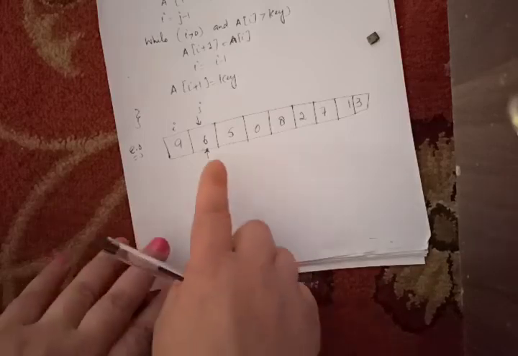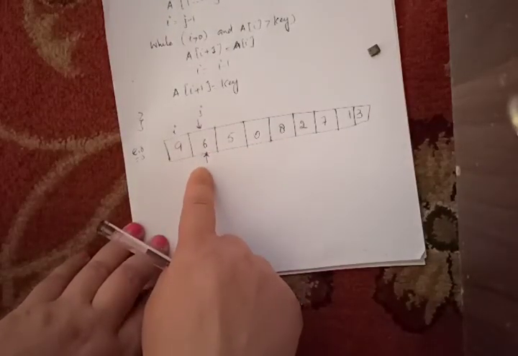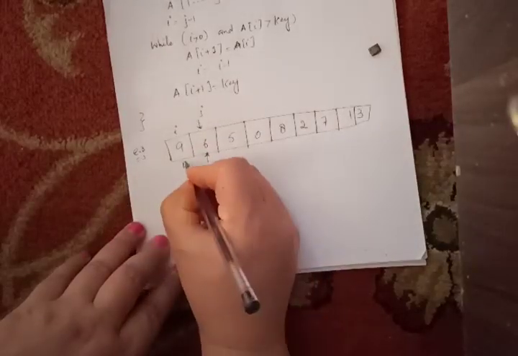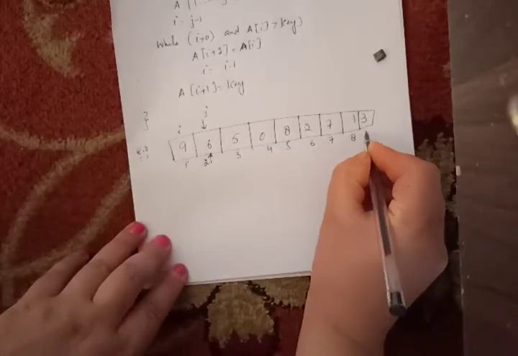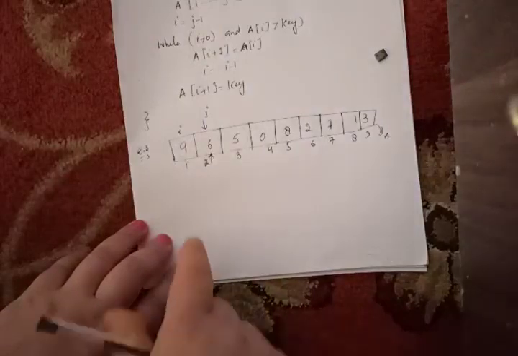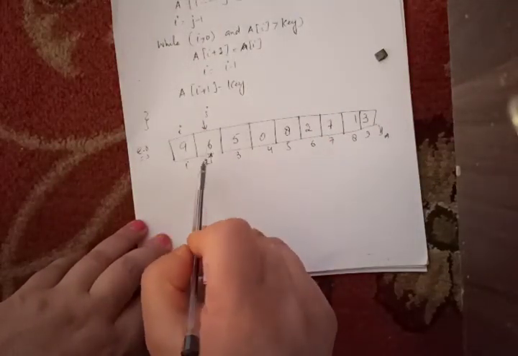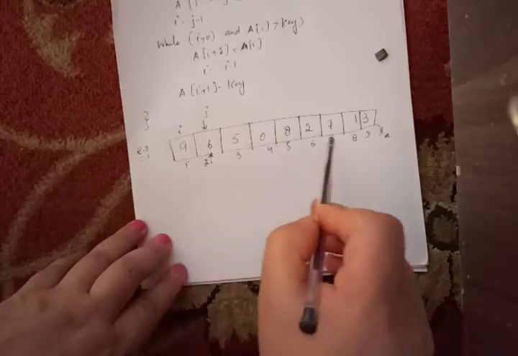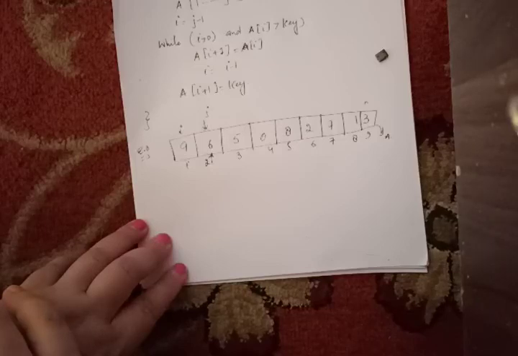Now, this j is moving from the second index, if this is the first index, then 2, 3, 4, 5, 6, 7, 8, and 9, and this will be A. So j is moving from the second index of the array to the nth slowly. When j is at some point, we are going to compare with the elements of the list.